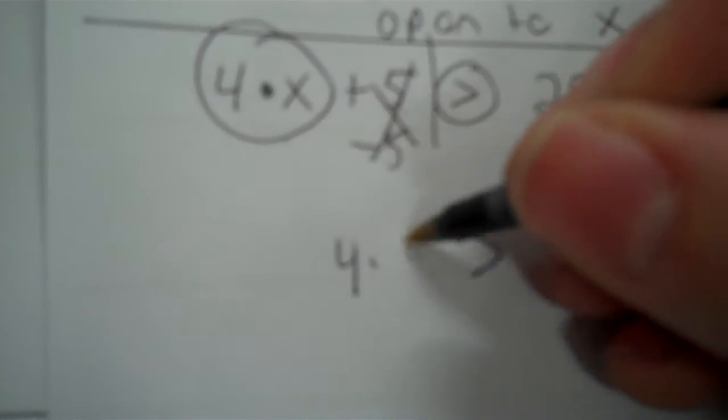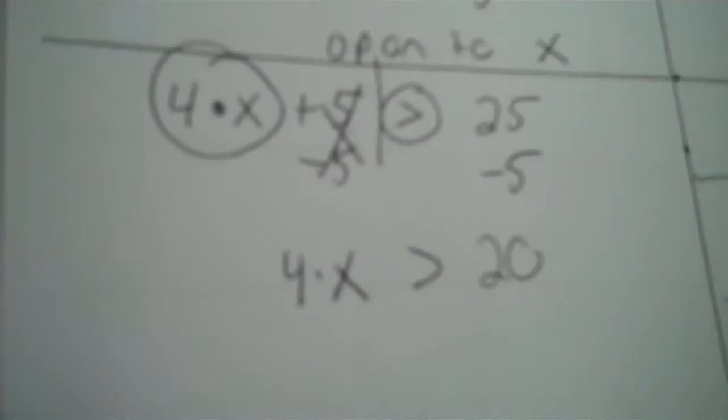So minus 5, and when I'm minusing and plussing, I don't change the sign, so 4 times x. So 25 minus 5 is 20. Okay, then we're dividing by 4, and we're going to leave the sign when we do that operation. So I take 20 divided by 4, and that's 5.